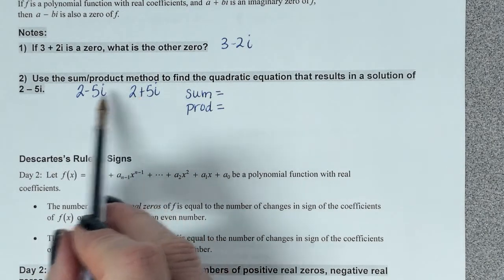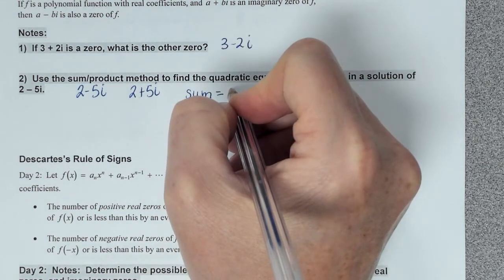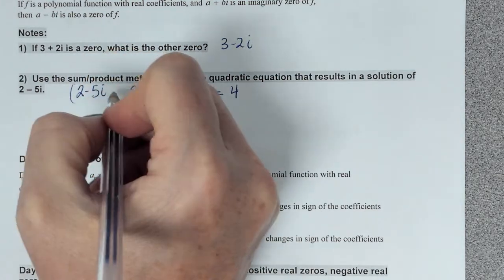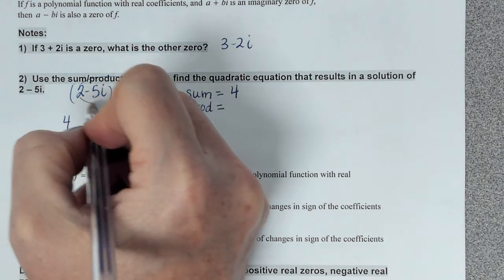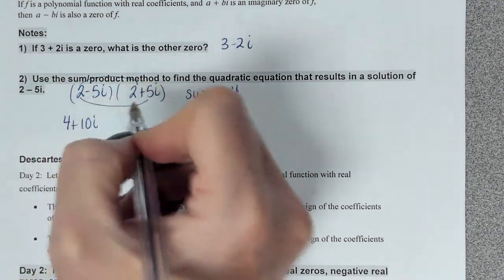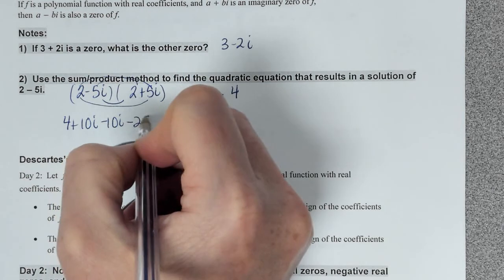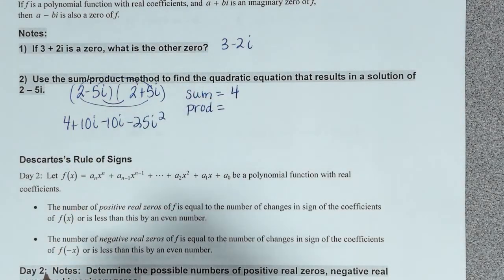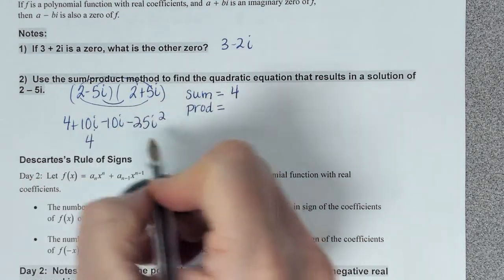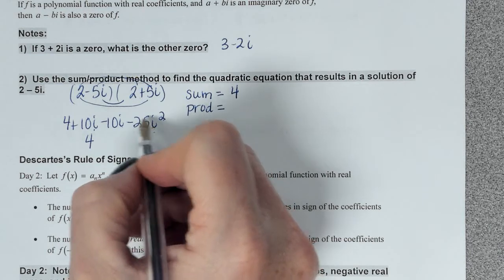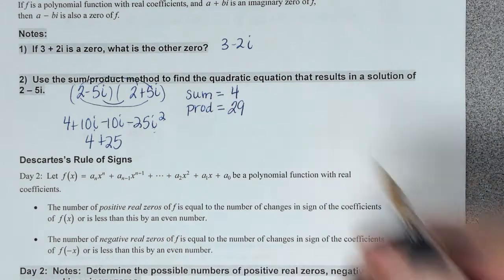So if we add these two together, we would combine like terms. What do we get? 4. For the product, we have to multiply these two together. So I do the first times the first is 4. The outers gives me positive 10i. The inners gives me negative 10i. The last times the last gives me negative 25i squared. So these two are going to give me 0. So this is going to be 4. What's i squared again? Negative 1 times that negative would be plus. So our product is 29.